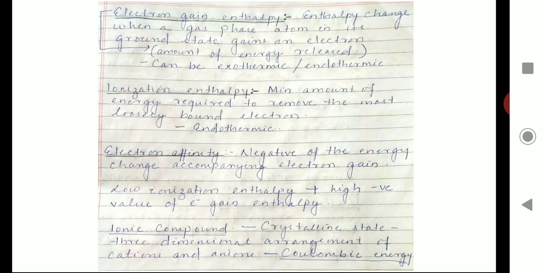Now we will see how ionic compounds are formed with ease. If we take a cation with low ionization enthalpy and an anion with high electron gain enthalpy, then the ionic compound will be easily formed.